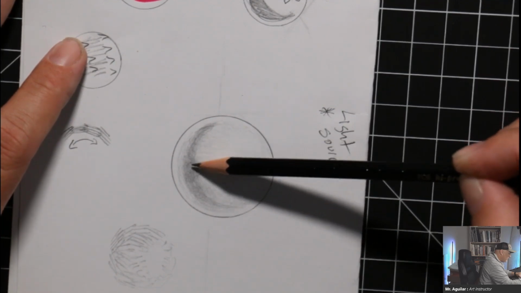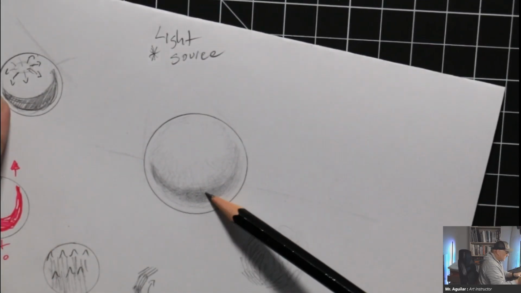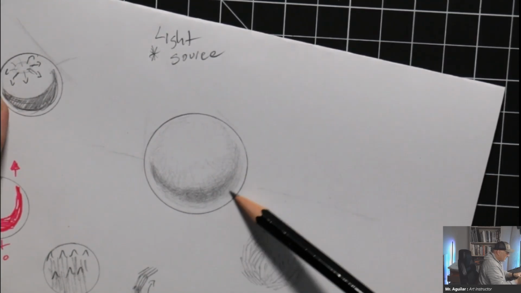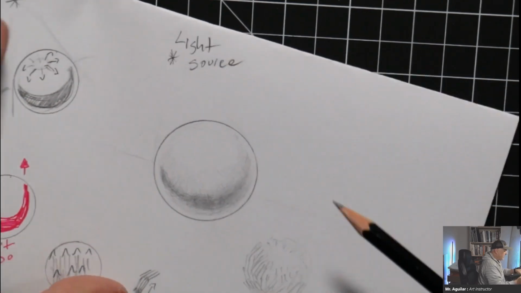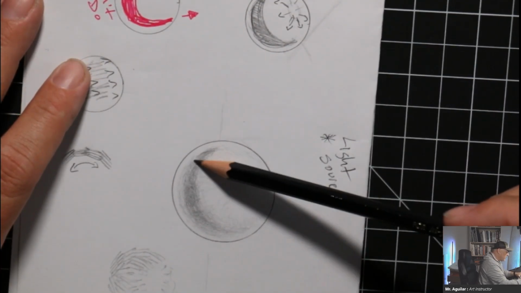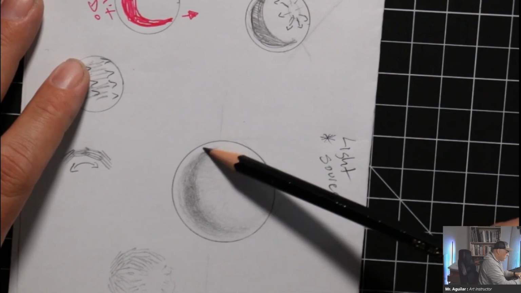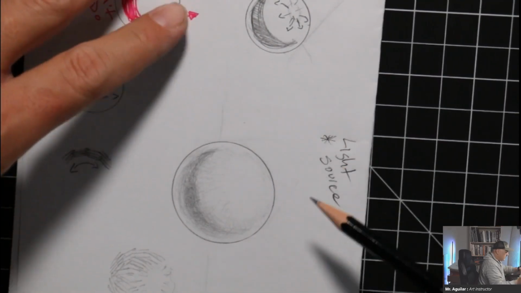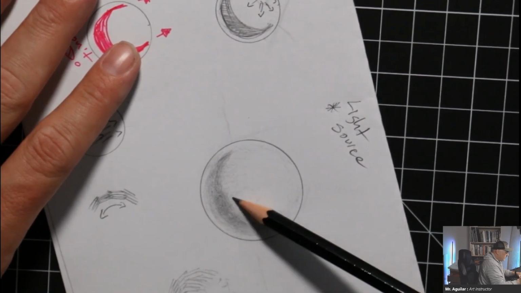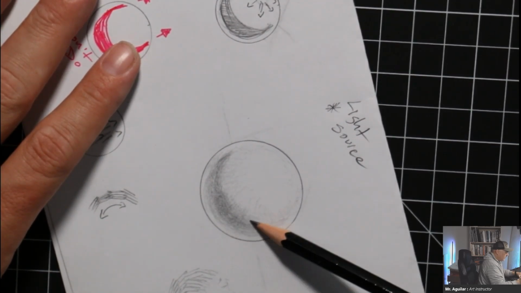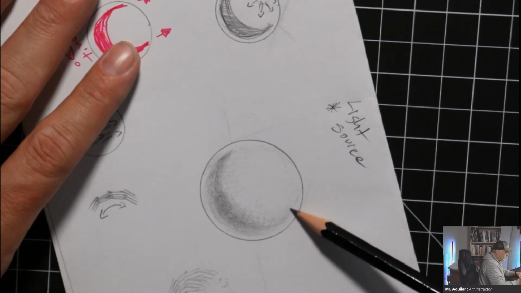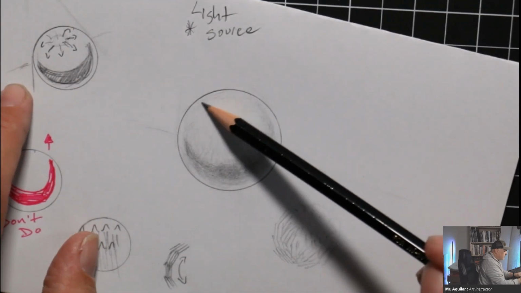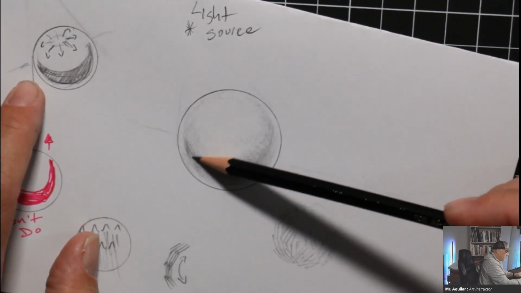One of the things I preach is building your values. So I like to build up to my dark values. This helps me have more control over my midtones, and I just find it's easier and more forgiving than if you try to just go straight to dark values. The other added bonus is it smooths out your lines quite a bit.